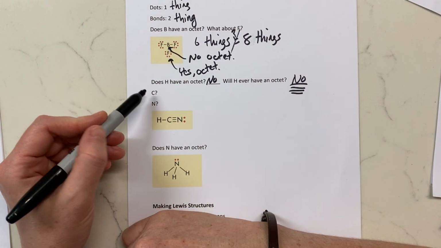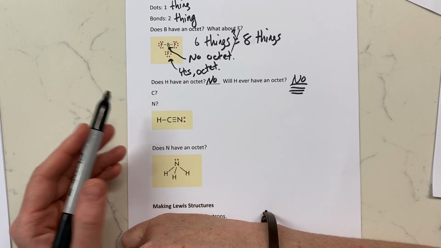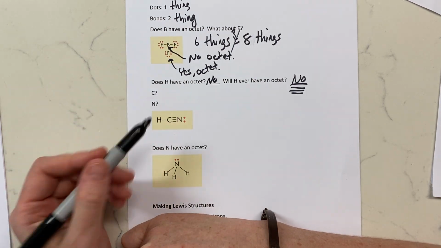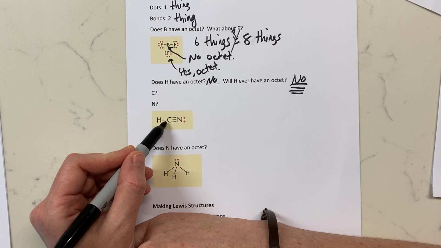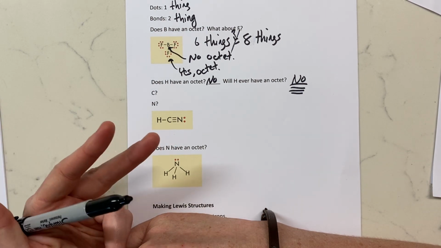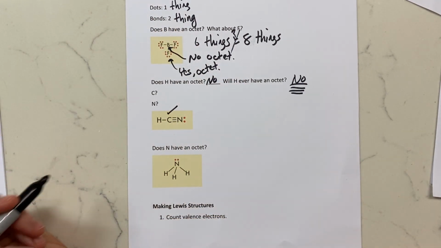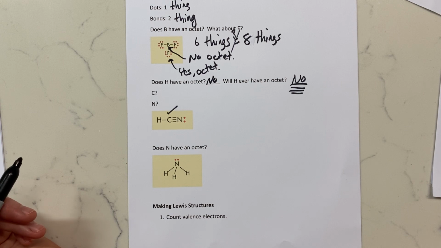Okay. Carbon, though, here, does it have an octet? Well, we already talked about carbon wanting 4 bonds, but another way to look at it is just count. So it's got 1, 2, 3, 4 lines. Each line counts for 2 things, 2, 4, 6, 8. It has 8 things, or 8 electrons, and carbon does have an octet.